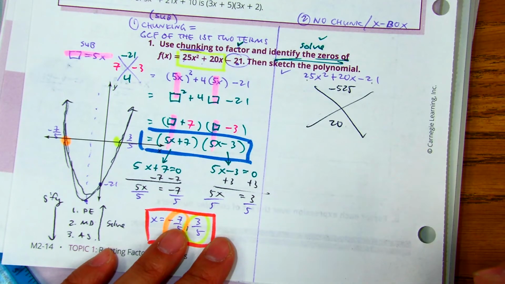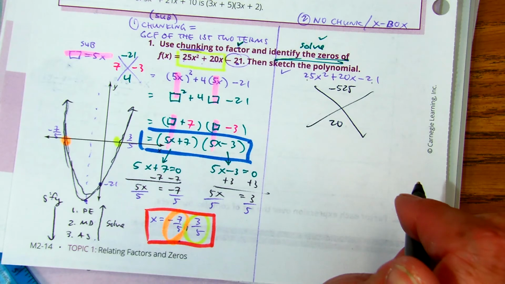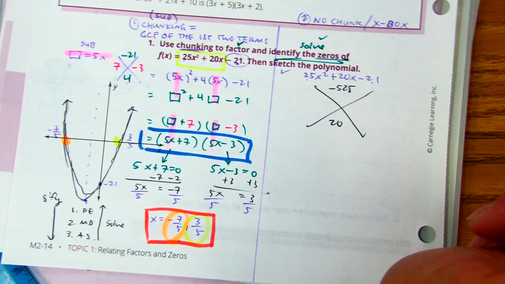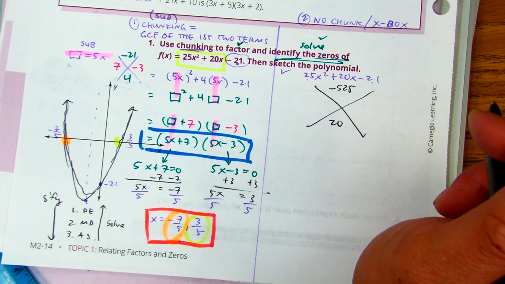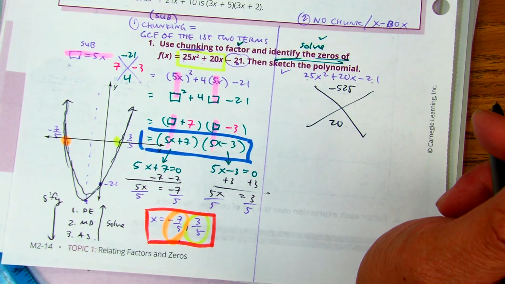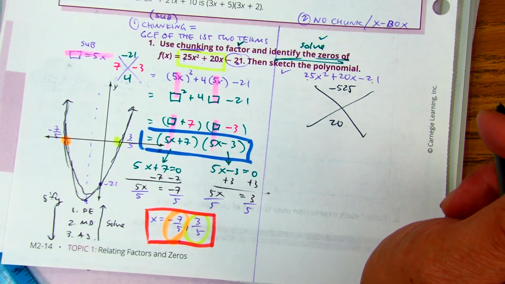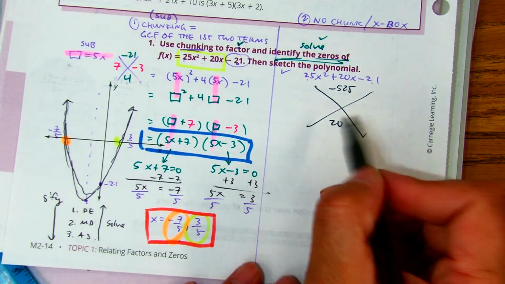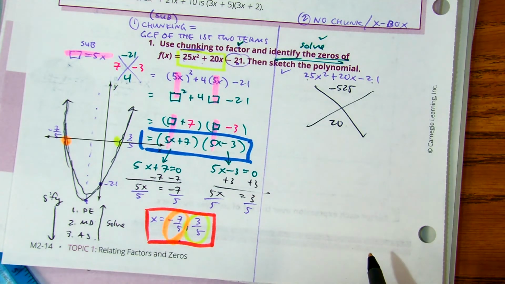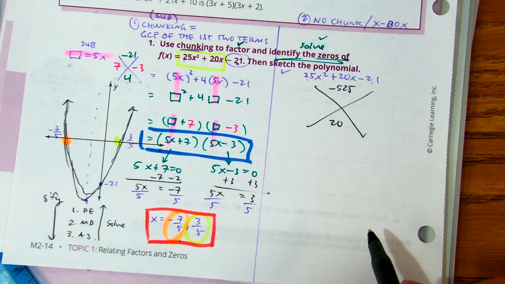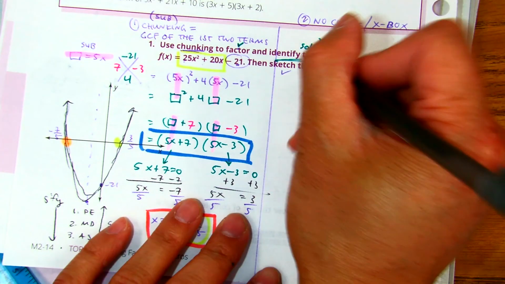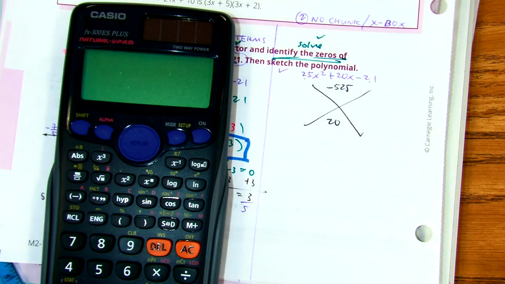We need to think of all the numbers that multiply to be negative 525. Feel free to use your calculators or the ones in your heads. What are your two numbers? 15 and... is it 35? 45?